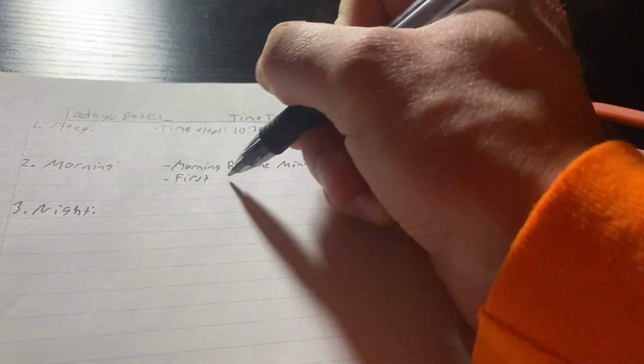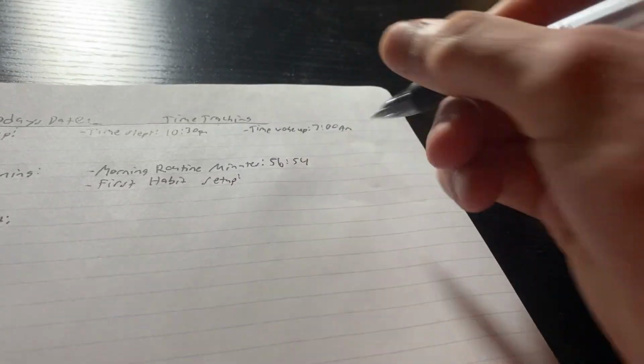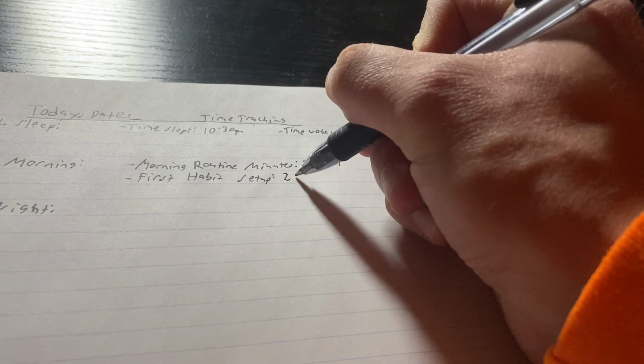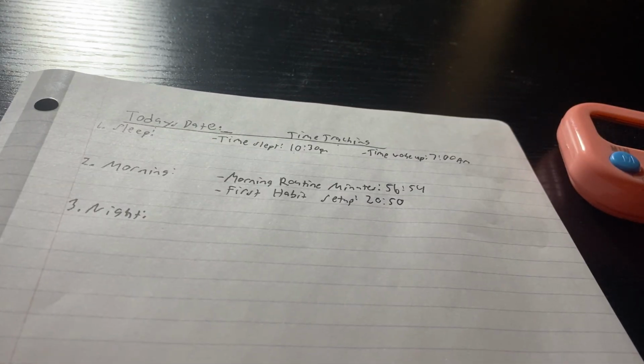Then the next thing is everything that you need to do to set up for your first habit. So it could be things like setting up your habit tracking papers, setting up your Google Docs or online notes, writing yesterday's habit stats, whatever you need to do to set up your first main success habit. You write that down. So for example, let's say it took you 20 minutes and 50 seconds. You write it down like that.